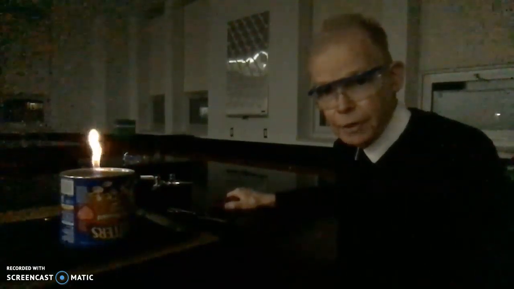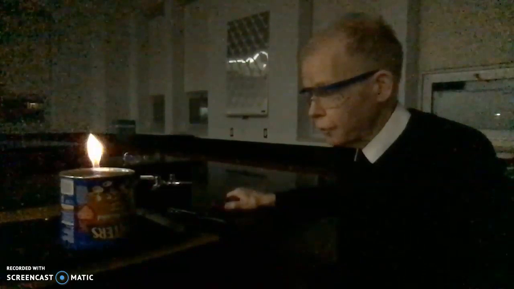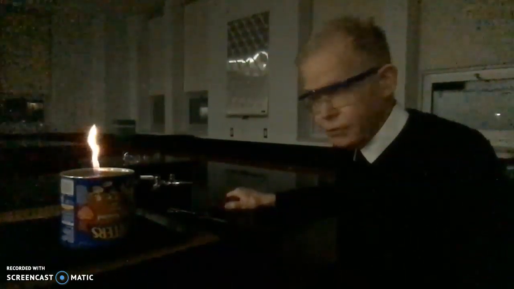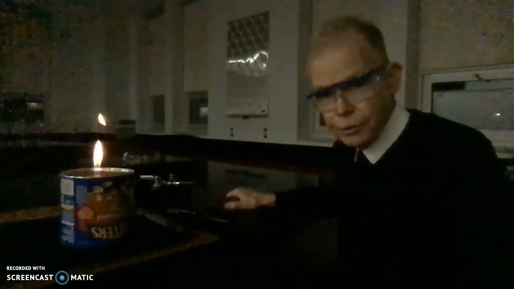As I mentioned in the first video of these three types of reaction, as the fire proceeds here, a little bit of air is coming in at the bottom of the can, so the can is now starting to fill up with a mixture of air, which has oxygen in it, and also the methane.